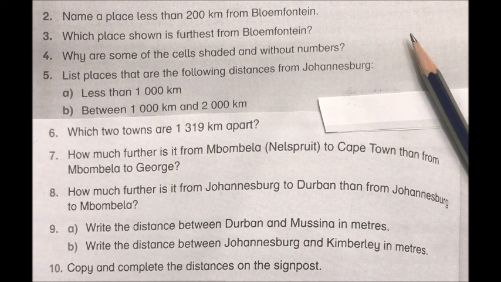How much further is it from Mbombela, this is now number 7, which was previously known as Nelspruit, to Cape Town, than from Mbombela to George? So here, grade 6s, I would like a number sentence and then the answer. Number 8, how much further is it from Johannesburg to Durban than from Johannesburg to Mbombela? Again, number sentence and your answer.